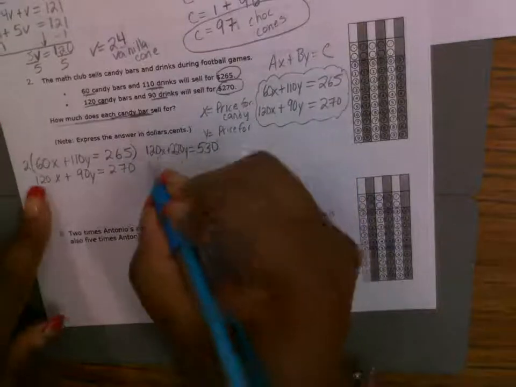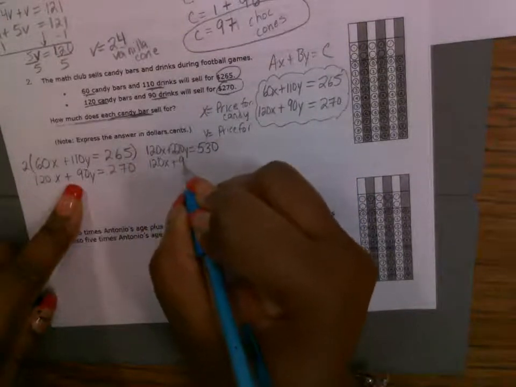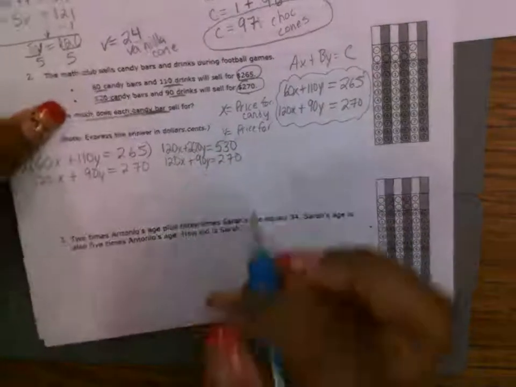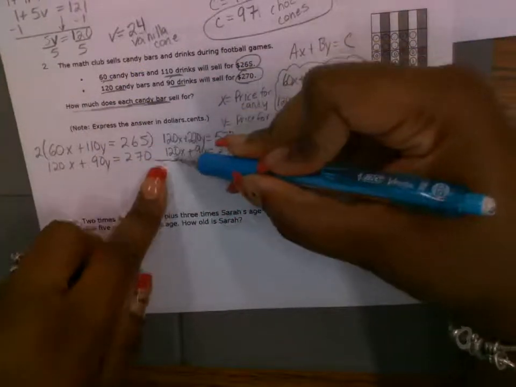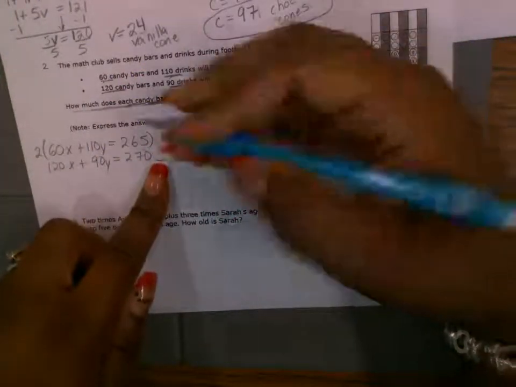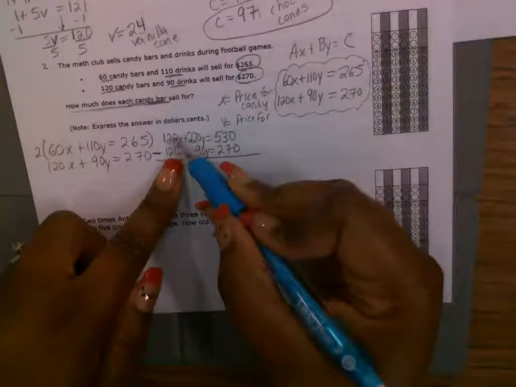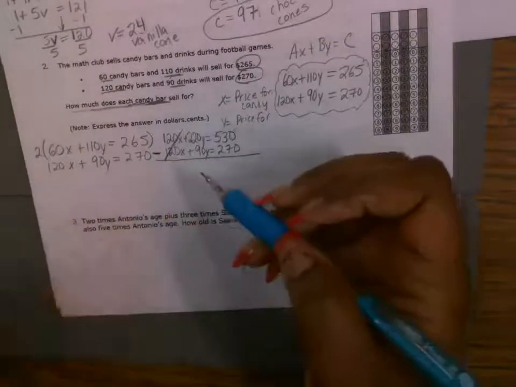And now you have 120x plus 90y is equal to 270. Now, are you going to use addition or subtraction to eliminate? Eliminate the x's. So in order to eliminate these, you have to subtract. So you're going to subtract everything here. So when you subtract 120 minus 120, this is gone. Okay.